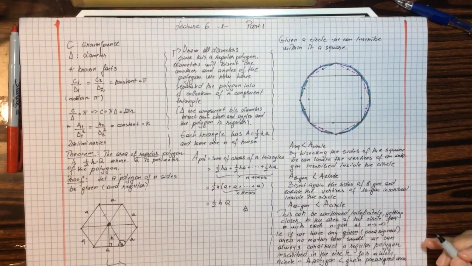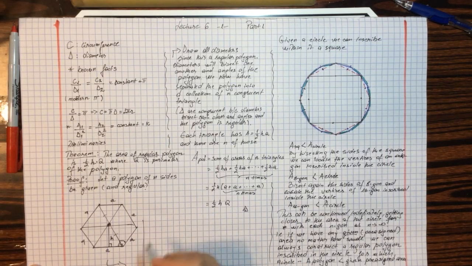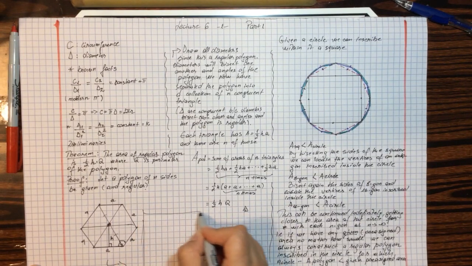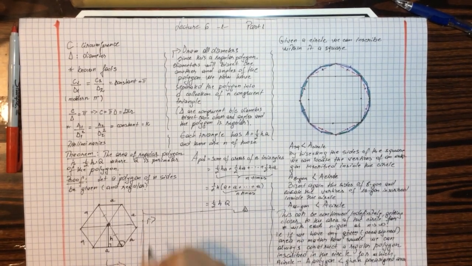Okay? So the analogous rule also holds for circumscribed polygons. I'm probably just going to draw a picture here. So let me continue here.